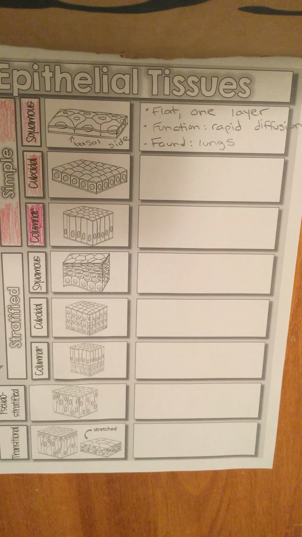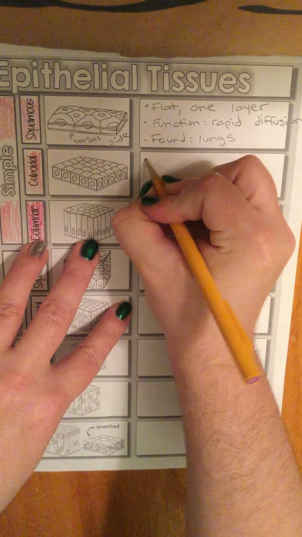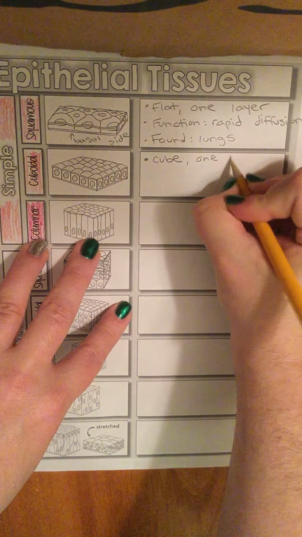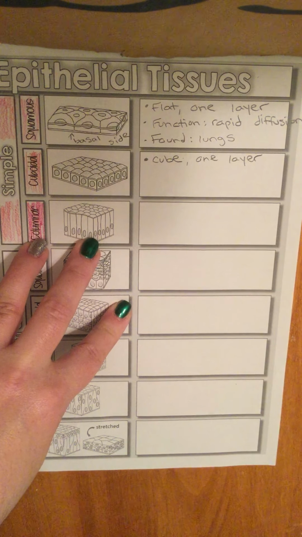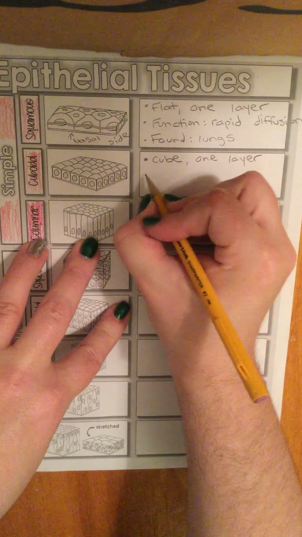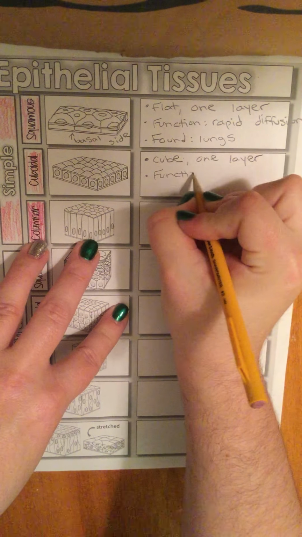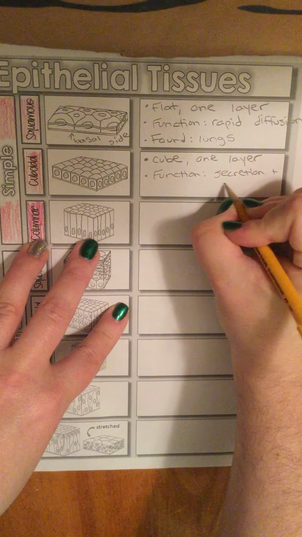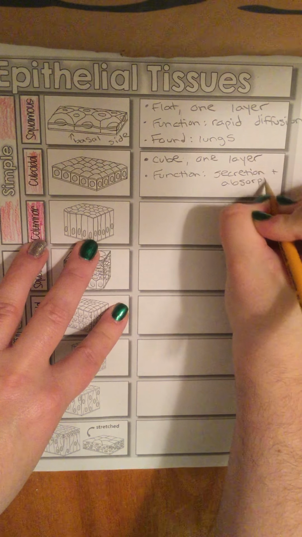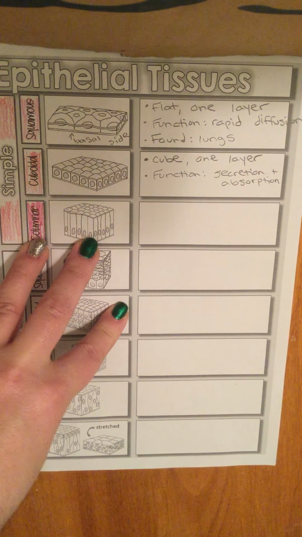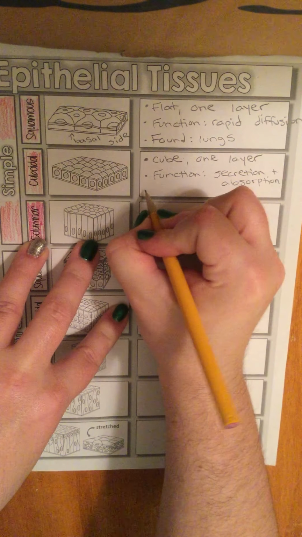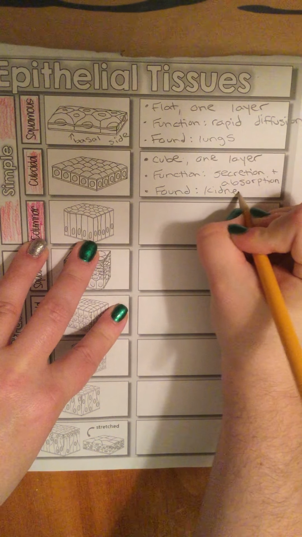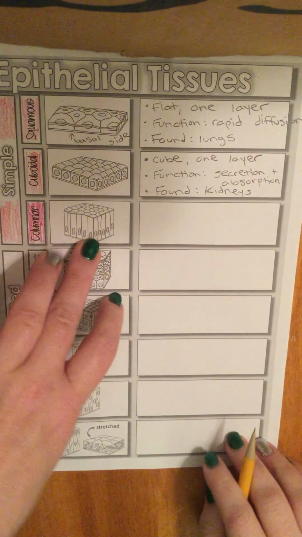Simple cuboidal. So these are cube-shaped and one layer. Function, secretion, and absorption. And found in our example is going to be the kidneys. That is a weird K. There we go.